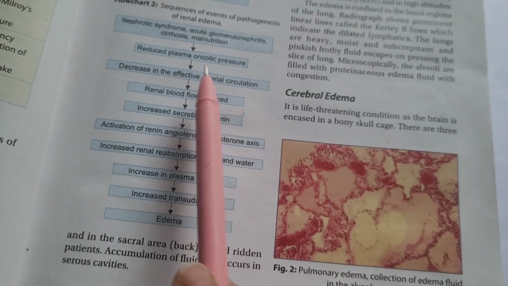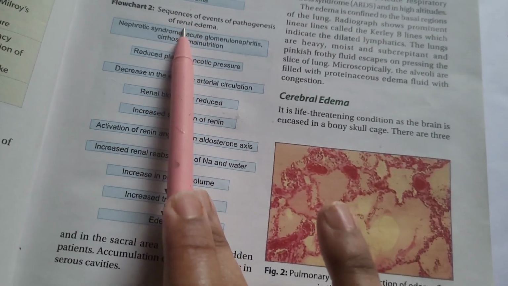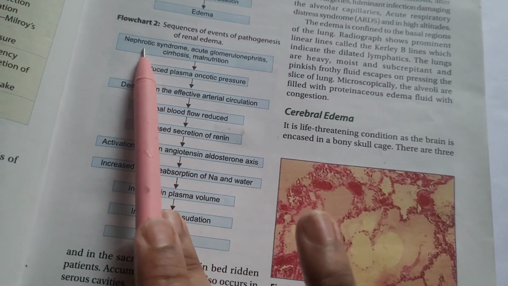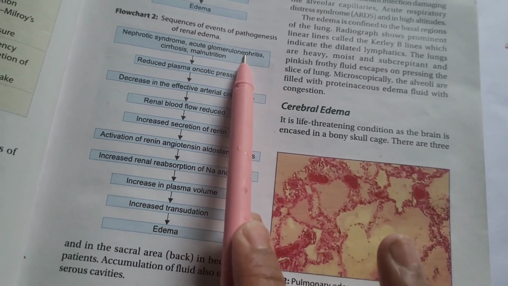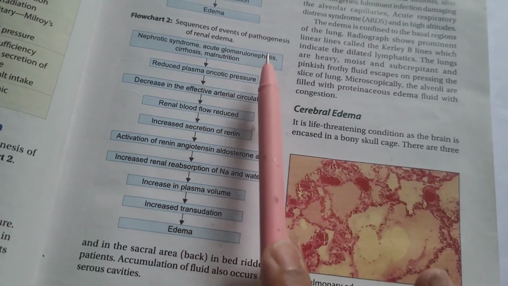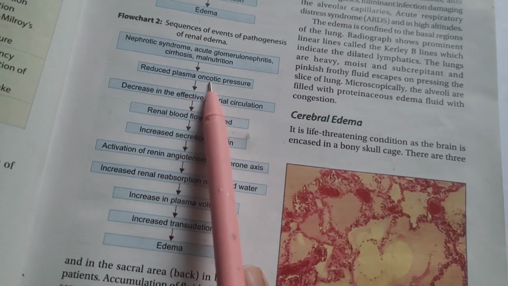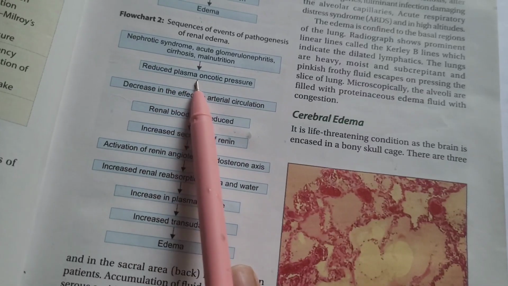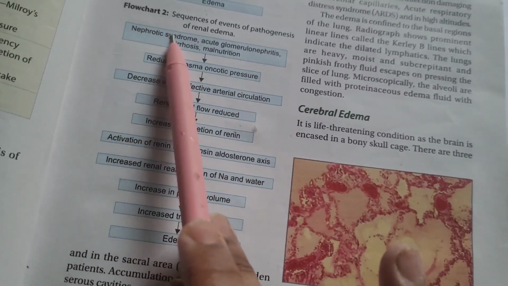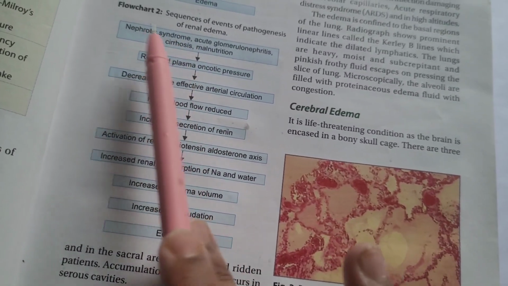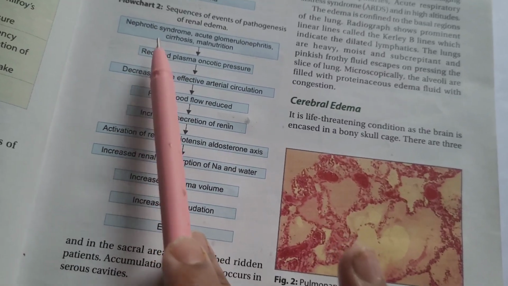Another pathogenesis is that of renal edema. Renal edema occurs due to nephrotic syndrome, acute glomerulonephritis, cirrhosis, and malnutrition. About renal edema, what will happen? The plasma oncotic pressure will be reduced. Why is plasma oncotic pressure reduced? Because in case of nephrotic syndrome, we have discussed that the protein concentration in the blood serum is reduced.